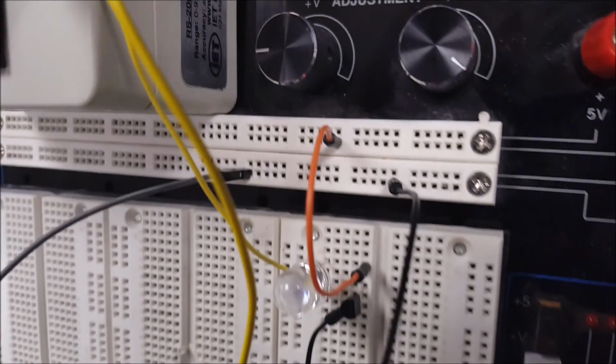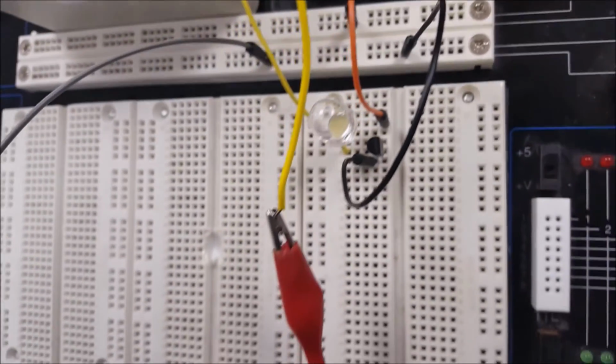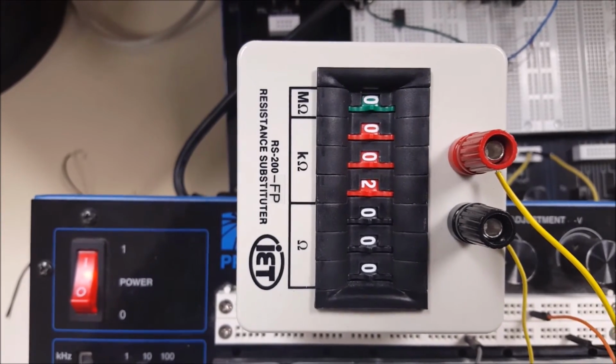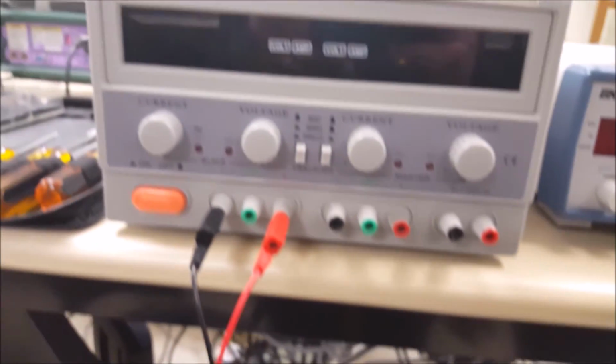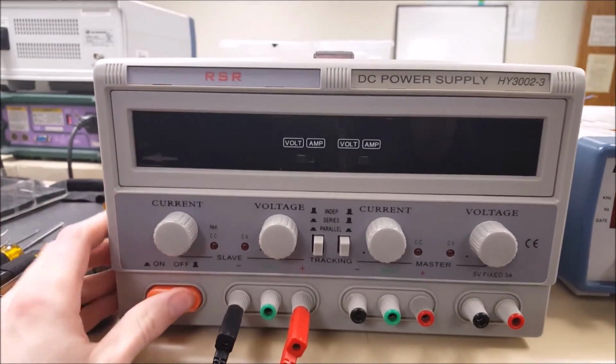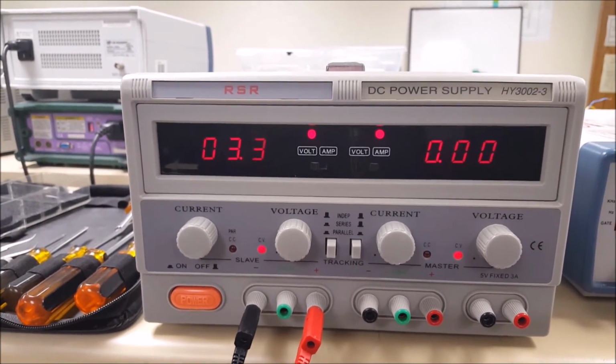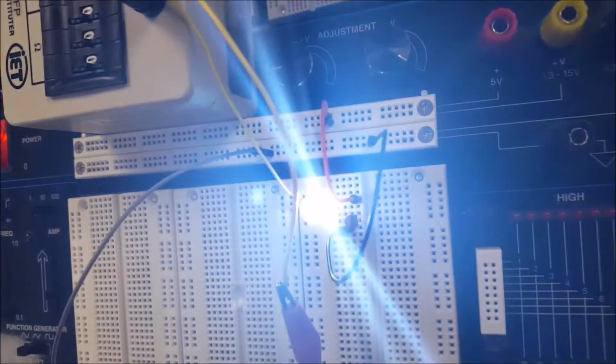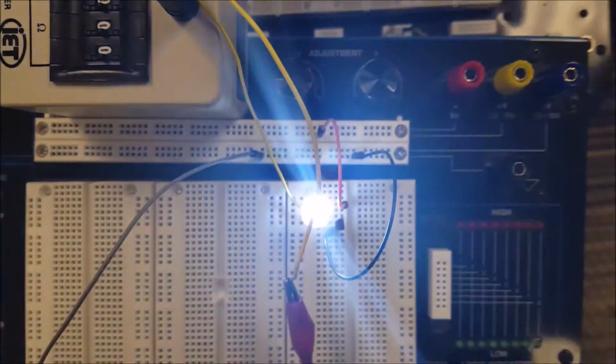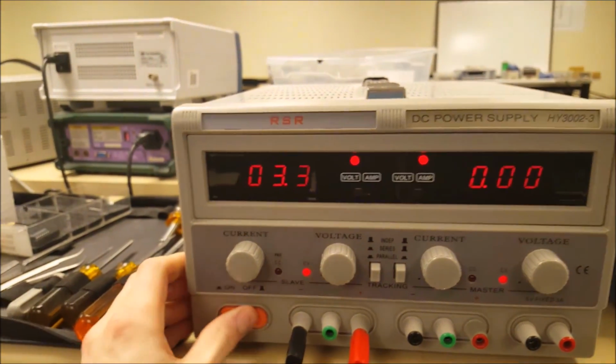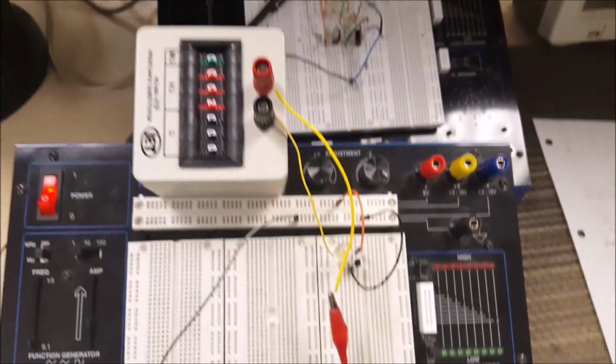Alright, so what we have here is our circuit in accordance to our diagram. Now in place of our 2K resistor, we're using a variable resistor set to 2K. And as of right now, we are using the variable power supply to simulate our phone source. Now when we turn it on, set it to 3.3, the diode is now on. Before it was off, so that's why you didn't see the light was on. Again, if we turn it off, the light is off again.